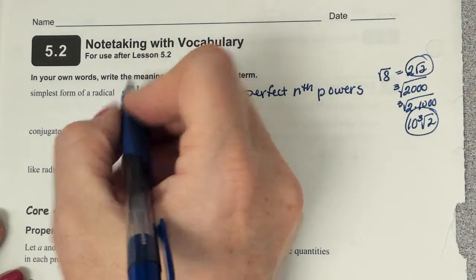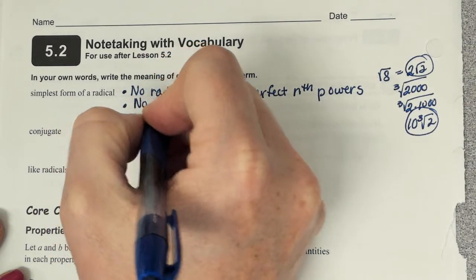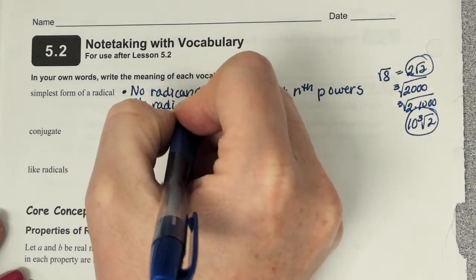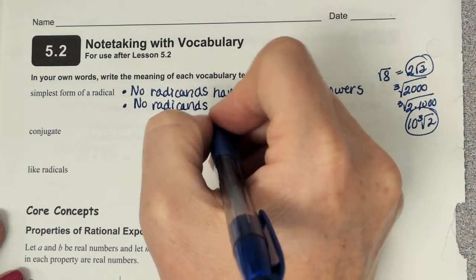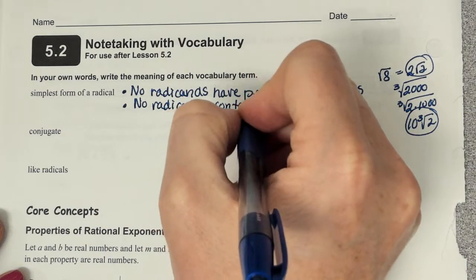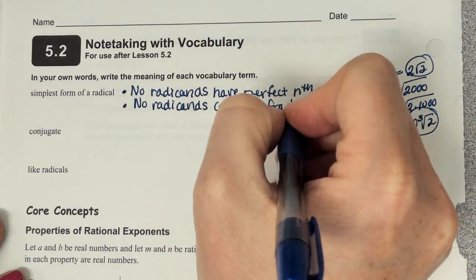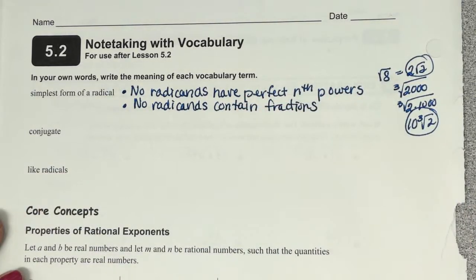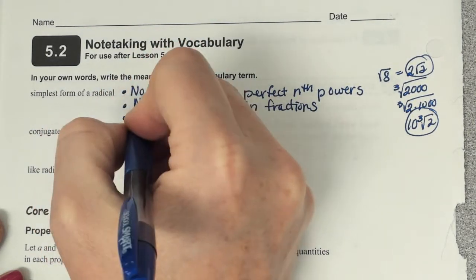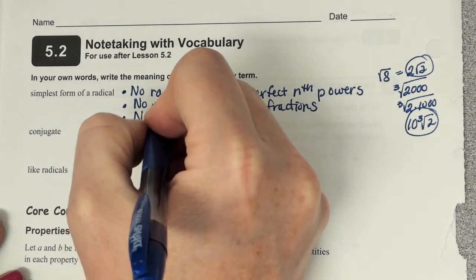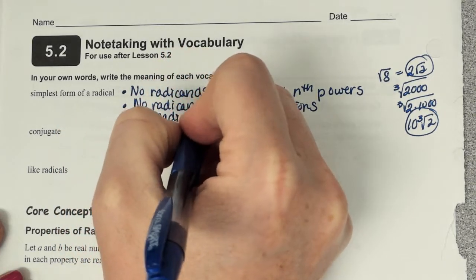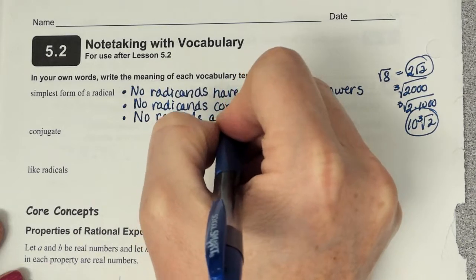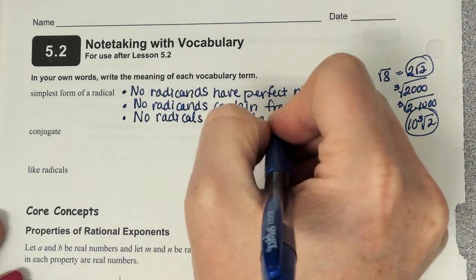The second rule is no radicands contain fractions. So if I have a fraction, I need to figure out a way to get rid of the fraction. And the other thing is, no radicals appear in the denominator.